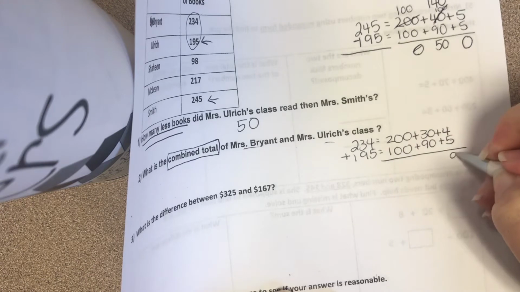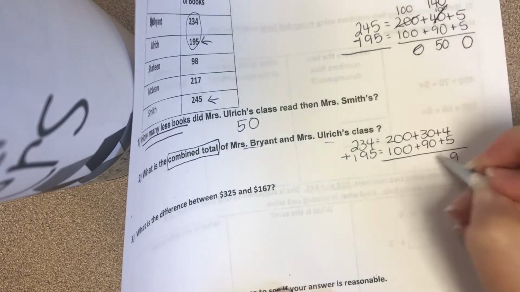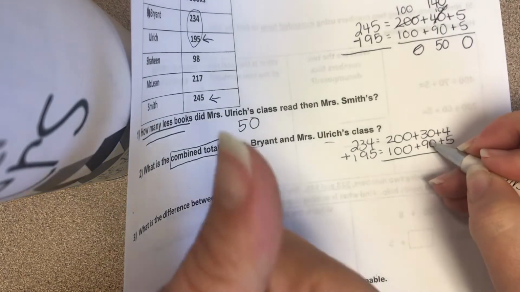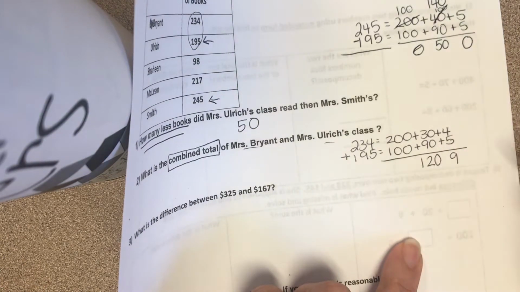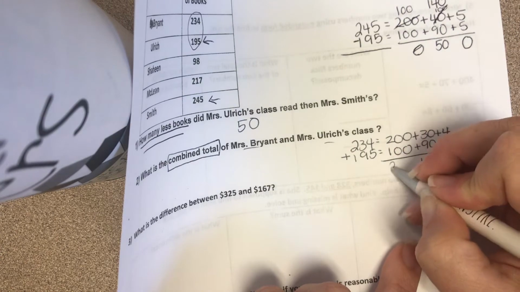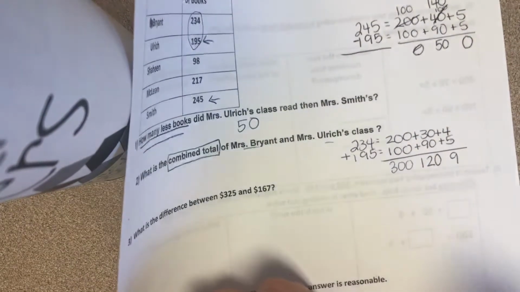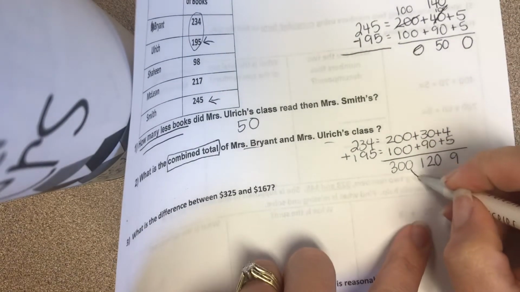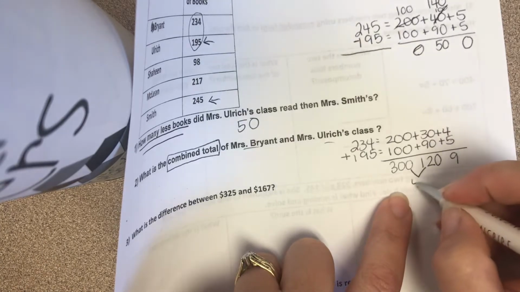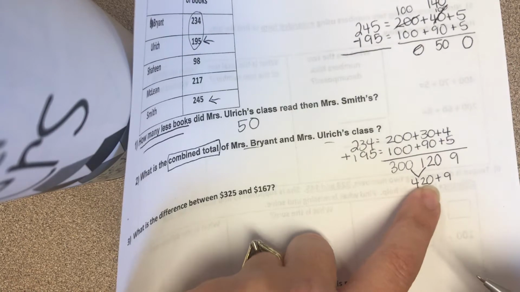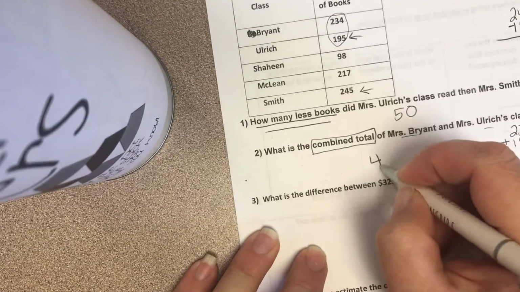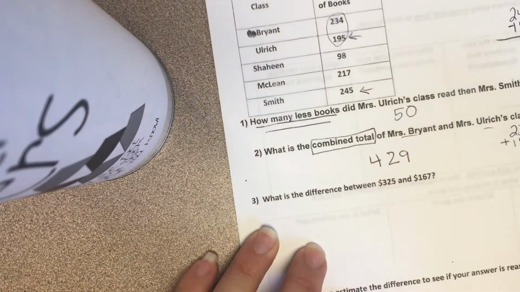4 plus 5 is 9. 30 plus 90, 90, 100, 110, 120. Okay, and 200 plus 100 is 300. So I'm going to add these two together. 300 plus 120 is 420 plus 9. 429. Oh goodness, they read a lot.